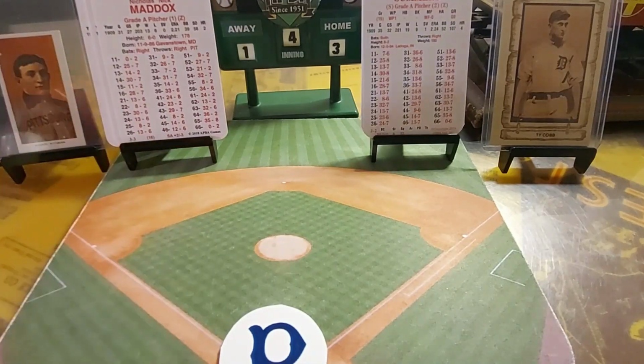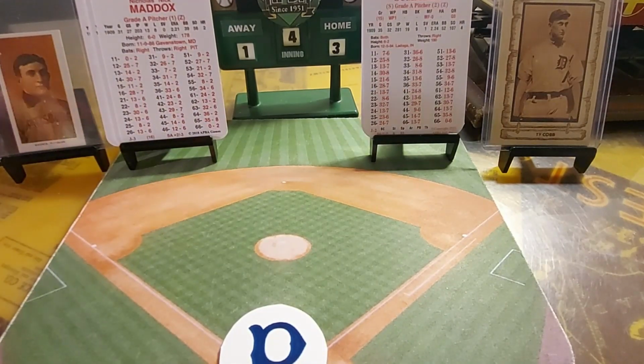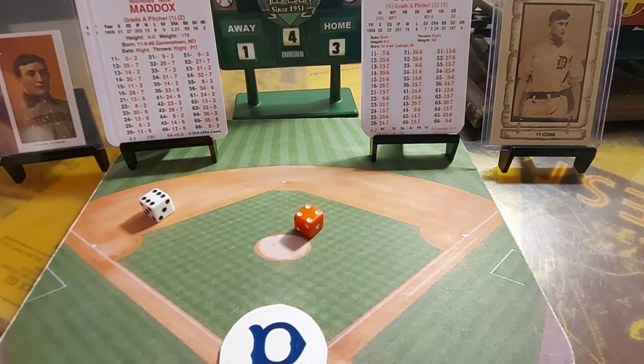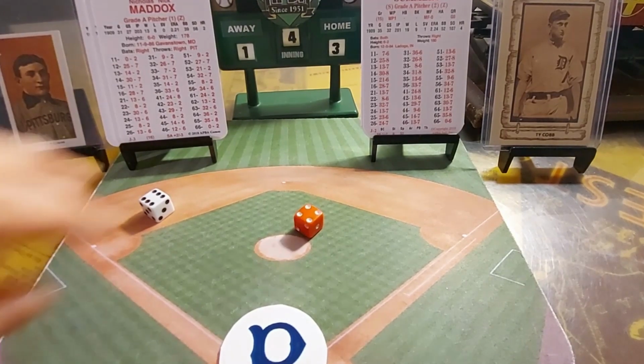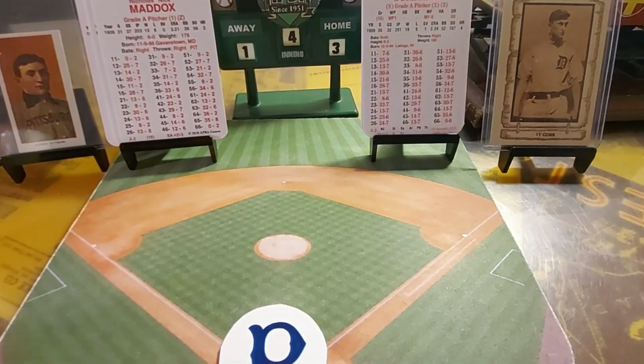Here's the pitcher Nick Maddox, who tripled his first time up, driving in a run. This time he hits a ground ball to third, fielded by Moriarty, the throw to first. So on 3 ground outs, the Pirates are retired in the 4th. Bottom of the 4th inning, Detroit 3 and Pittsburgh 1.